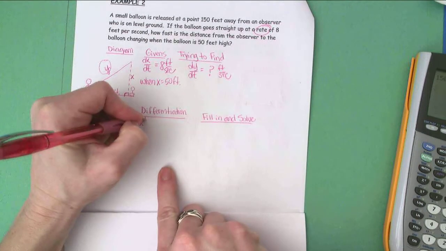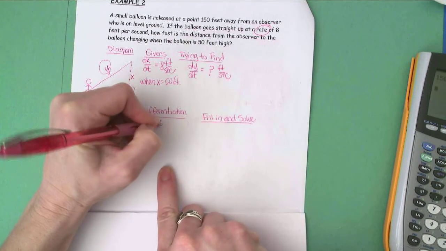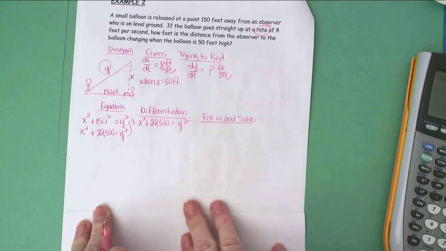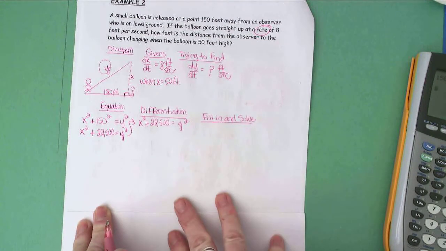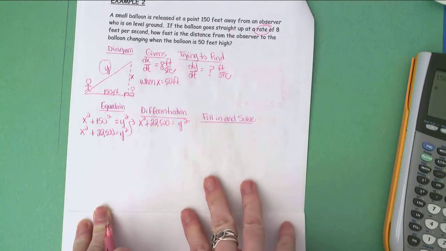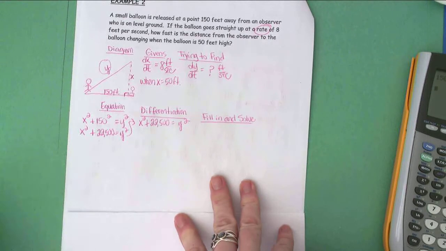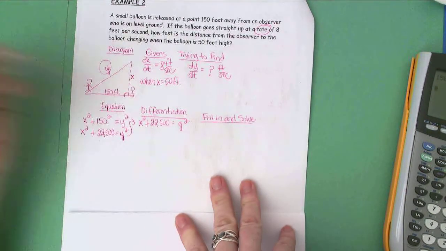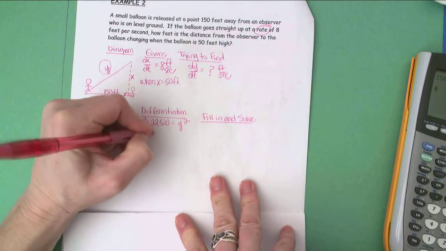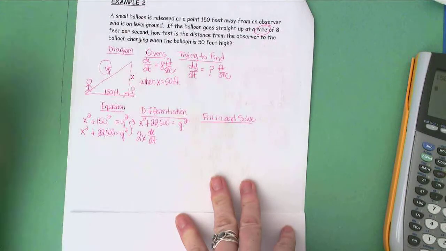I've got x squared plus 22,500 equals y squared. So we're going to shortcut this. On the first video with example 1, I went through the y's of the implicit differentiation. Now we're just going to advance here and go right to it. The derivative of x squared, well, we know that's 2x. But we're implicitly differentiating with respect to time, so we have to tack on dx/dt. Whatever variable that is, d that dt.